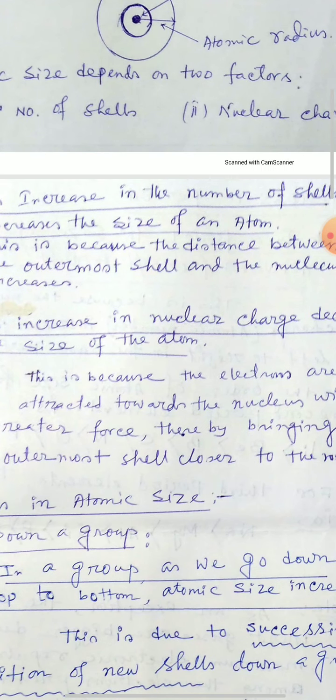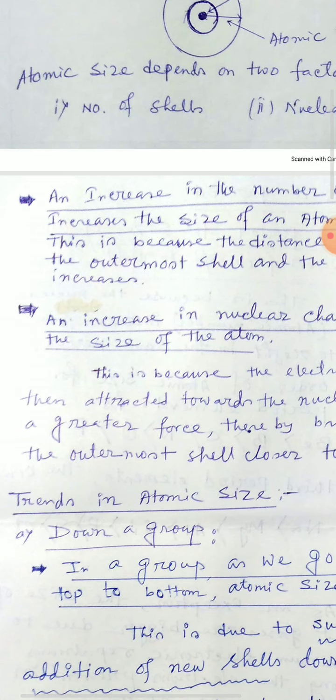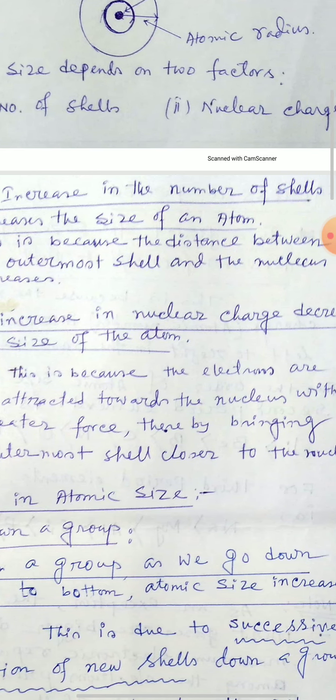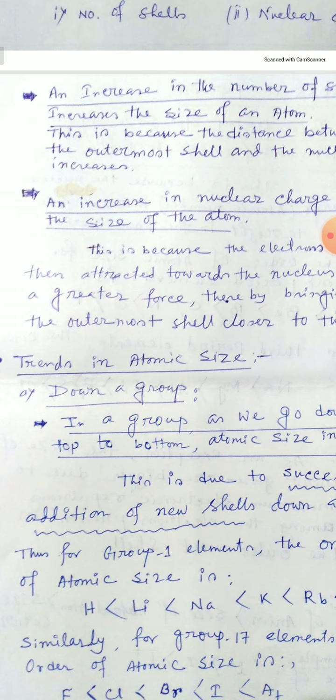So an increase in the nuclear charge decreases the size of the atom. This is because the electrons are then attracted towards the nucleus with a greater force, thereby bringing the outermost shell closer to the nucleus.